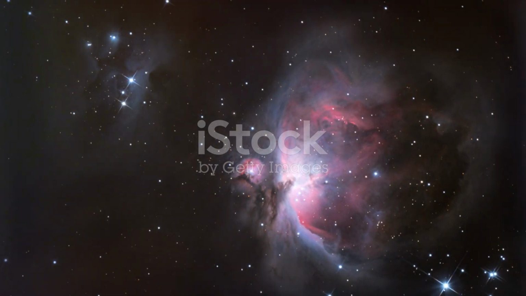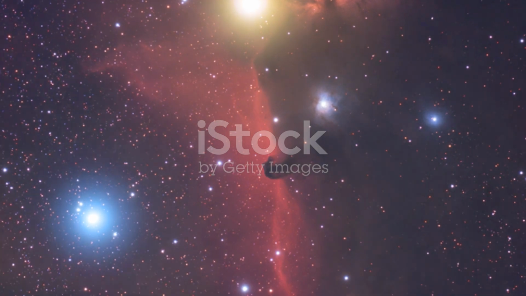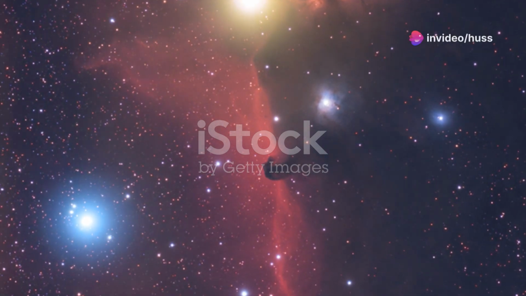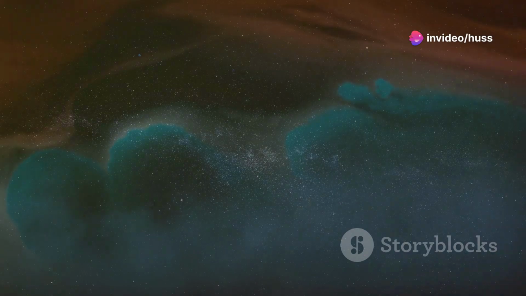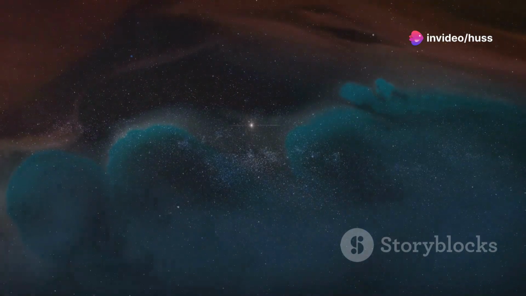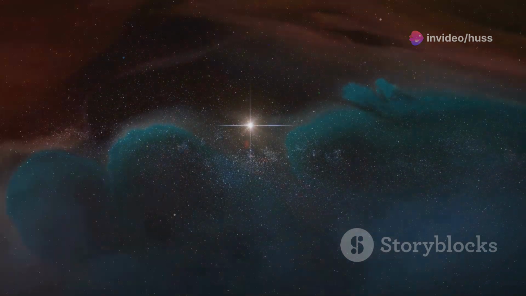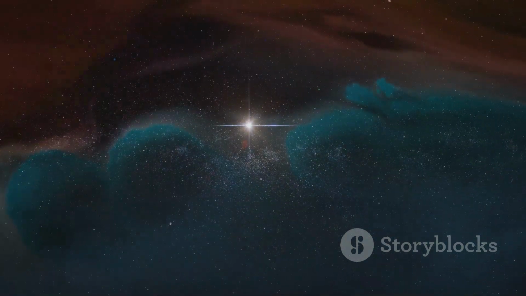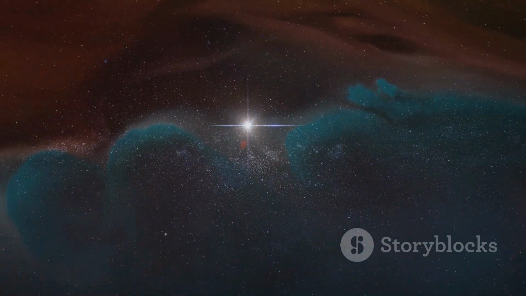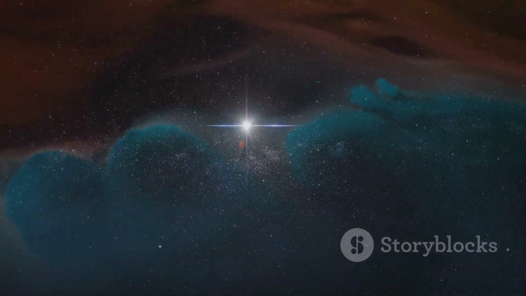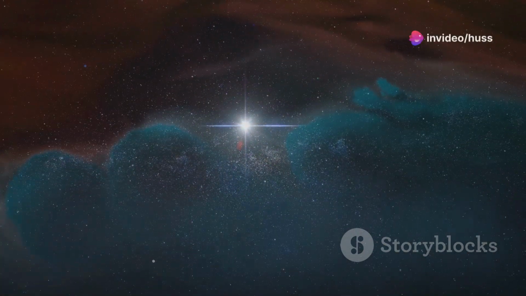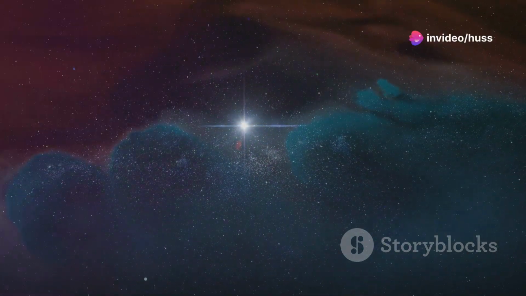Within these dense regions, the conditions are just right for nuclear fusion to ignite, leading to the birth of a new star. It's a chaotic and beautiful dance, a delicate interplay between gravity, pressure, and the raw materials of the universe. This dance is what leads to the creation of stars, planets, and ultimately, the building blocks of life.